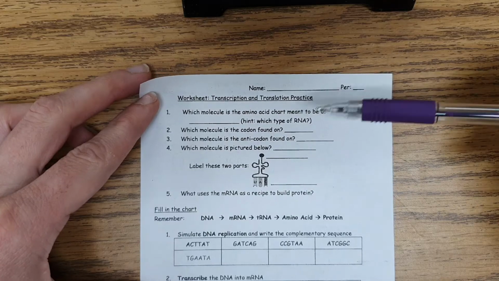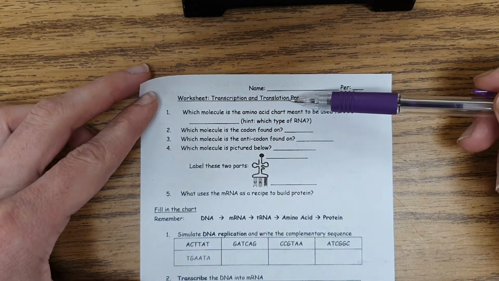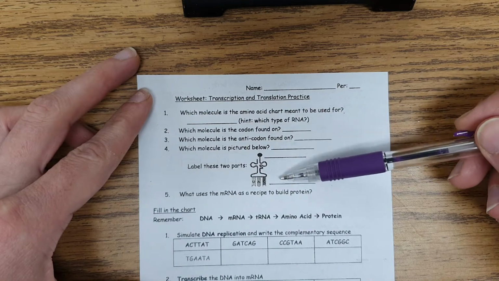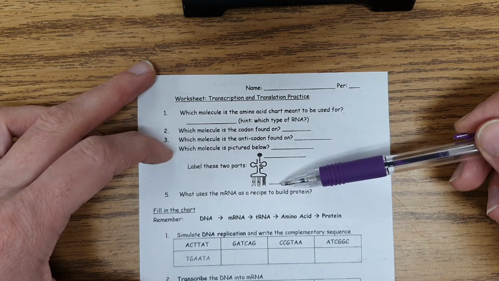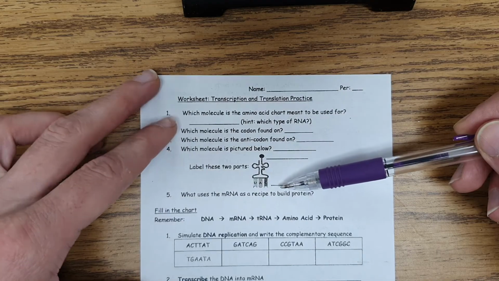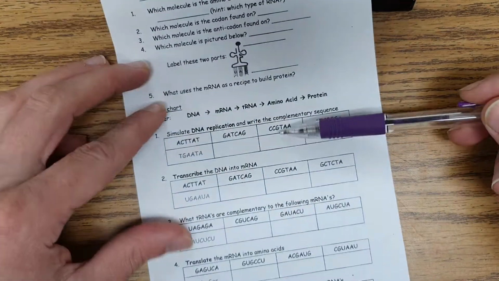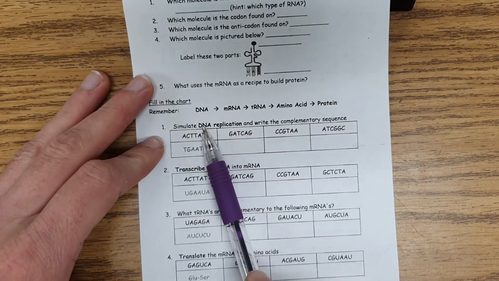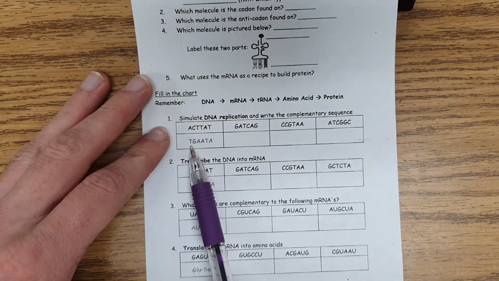Right, just a quick video to help with any potential questions with this. Now, these are all questions that can be found in the notes, so there's not really a whole lot to say about these, but as for these, it's good to just be clear what we're looking for. So simulate DNA replication means just show what DNA letters pair with these.